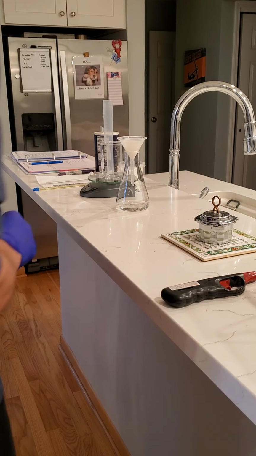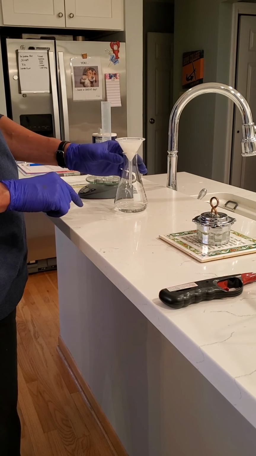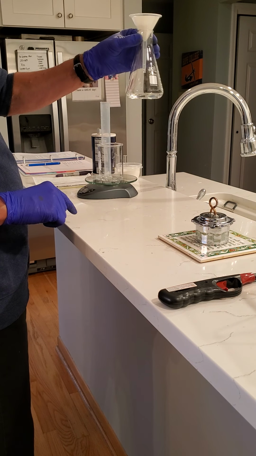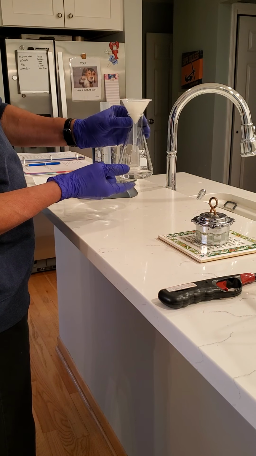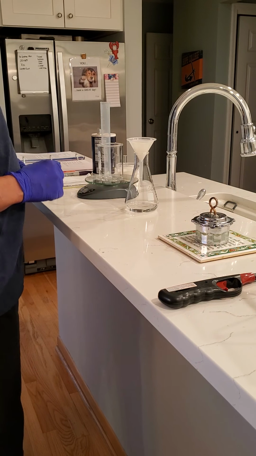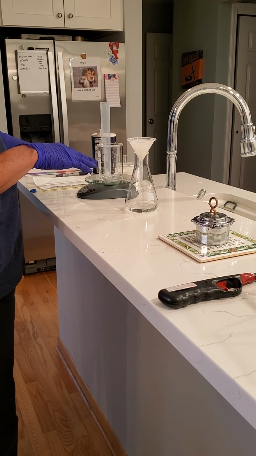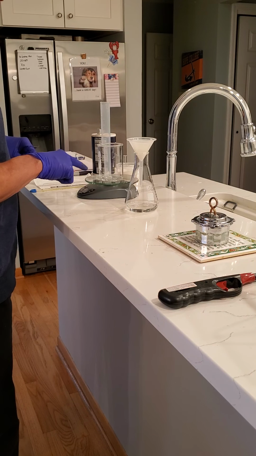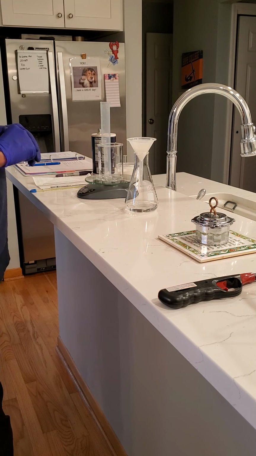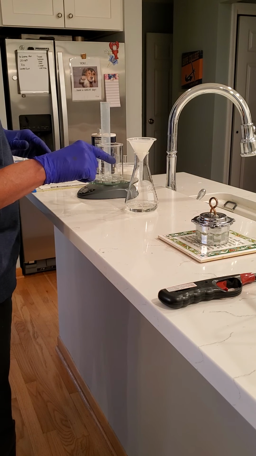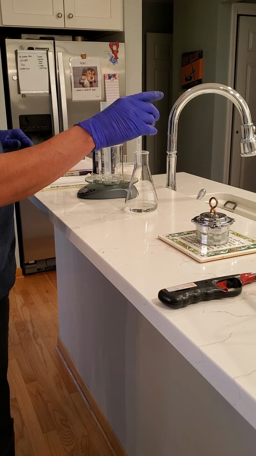Okay, class, we're just about done filtering. We've collected now about 40 or 50 mils of filtrate of the saturated solution of sodium chloride in tap water. To begin with, we're going to add this liquid to a beaker that's been pre-weighed. My beaker I just weighed is at 4.1 grams, so I've recorded that in my lab notes. And now that we've filtered this, we're going to take a known weight of our solution and add it to the beaker.